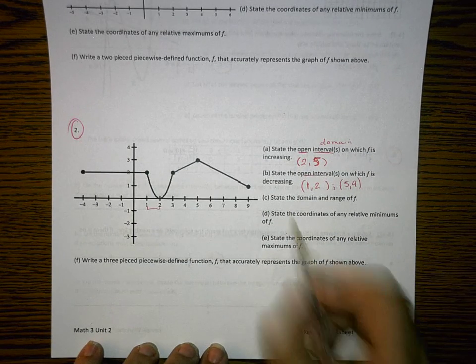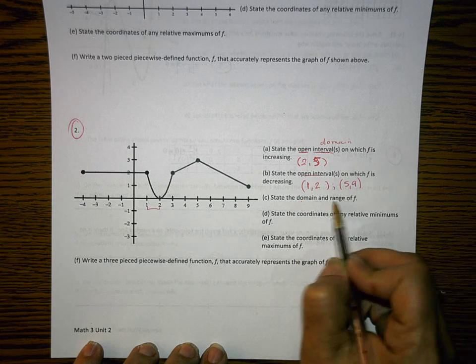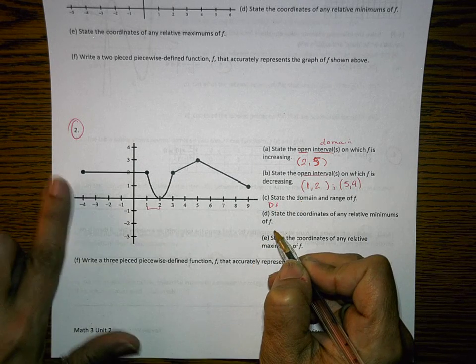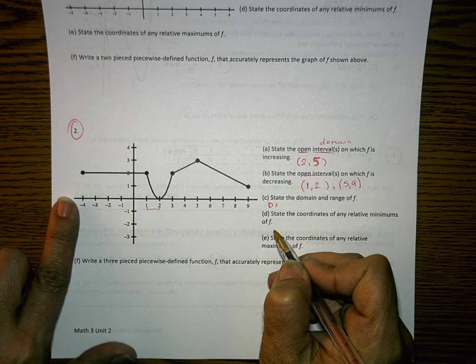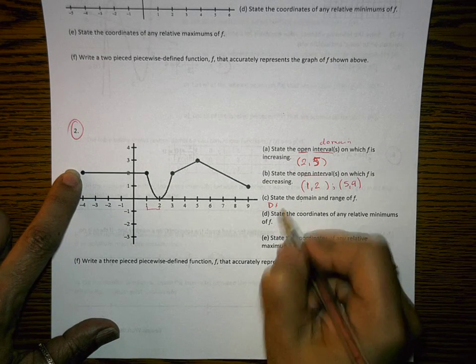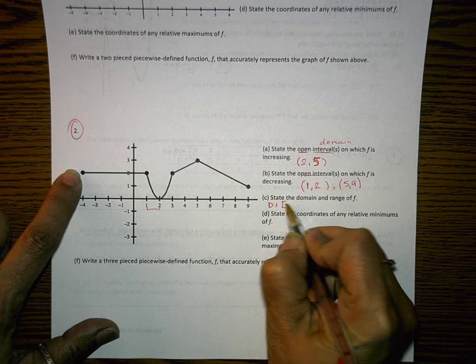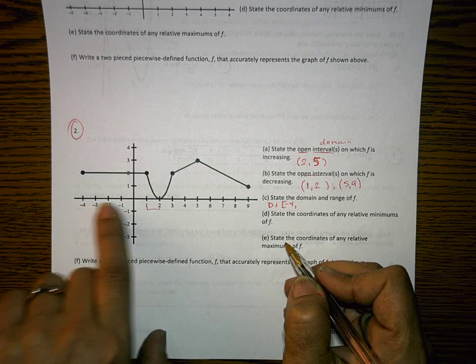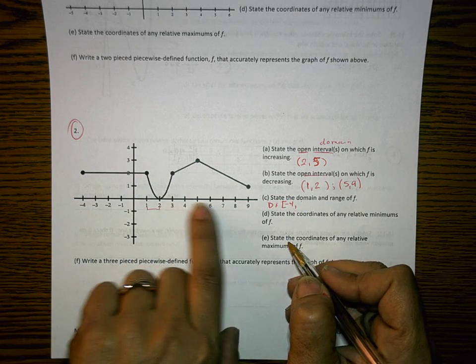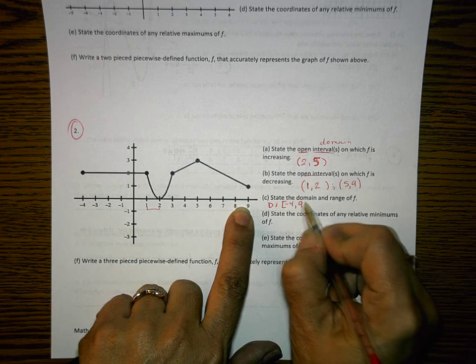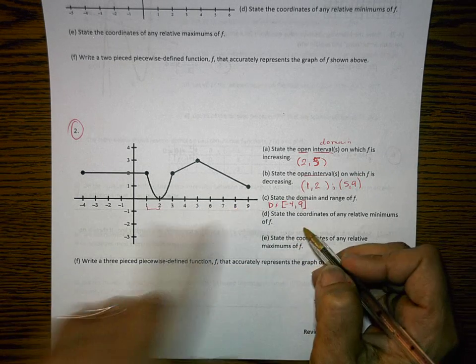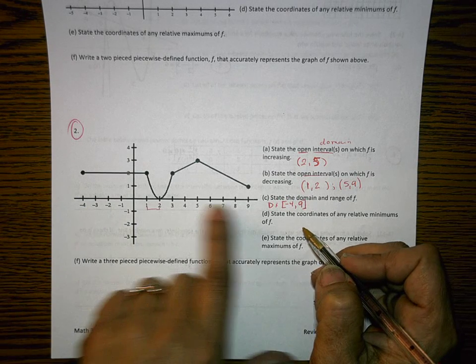And then it says state the domain and the range of the function. So the domain is from x equals -4. We have a closed dot, so I'm going to put a bracket, -4, and I'm still talking about the domain. This function is continuous all the way to 9, and we will also use a bracket because it's a closed dot. So I was talking about the domain, so I looked at the x values.